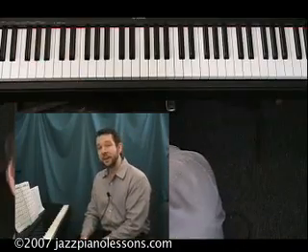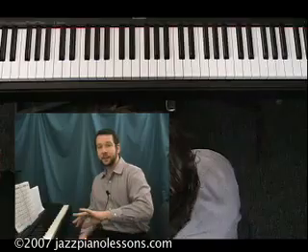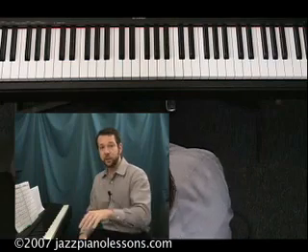Sometimes also at the end of the blues progression, we don't go to the 5 chord, we just stay on the 1 chord for 2 measures. So instead of going to 5 in measure 12, just stay on the 1 chord.